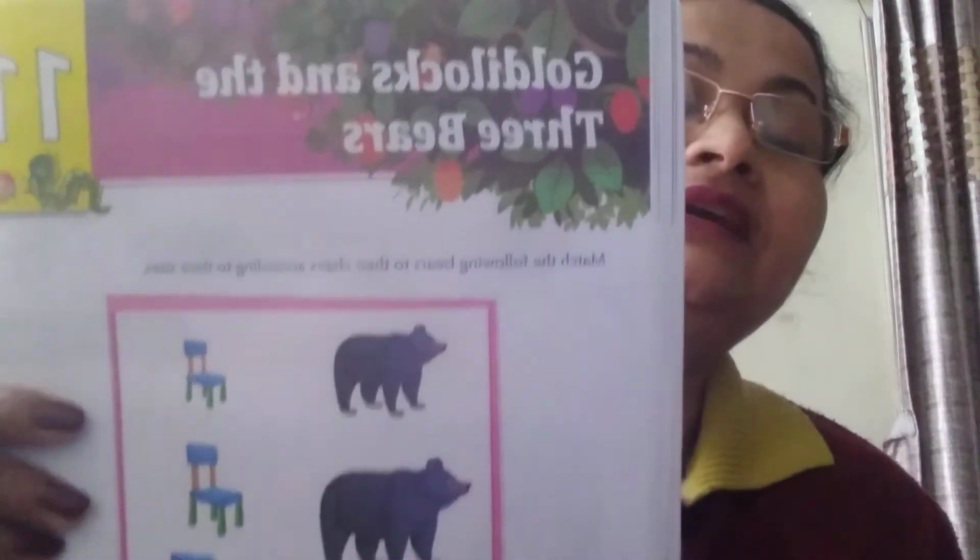This is the chapter that we are going to do today. Take a pencil in your hand. If you find any difficult word, you can underline it, and afterward you can ask me the meaning also. Okay, and let us see the picture given on the first page. On the first page you can see the picture of three bears. Okay, and on the right side you can see the picture of three chairs also.